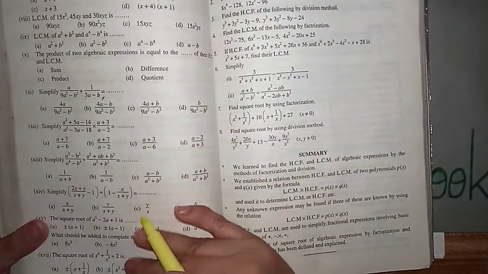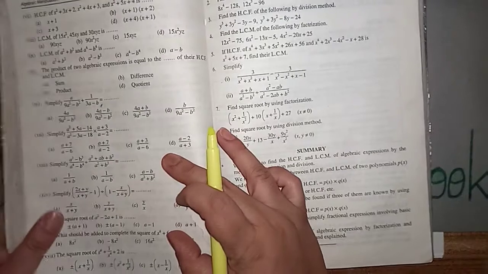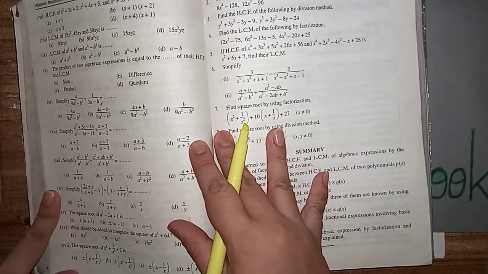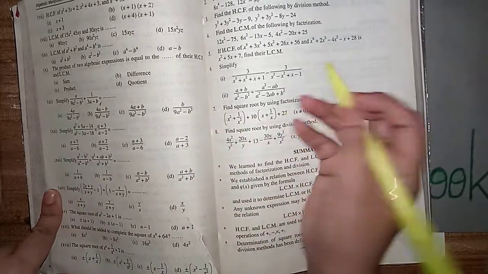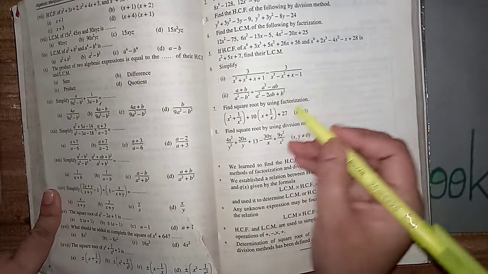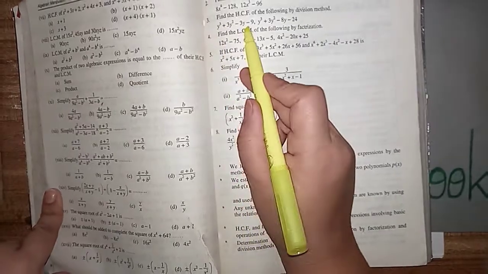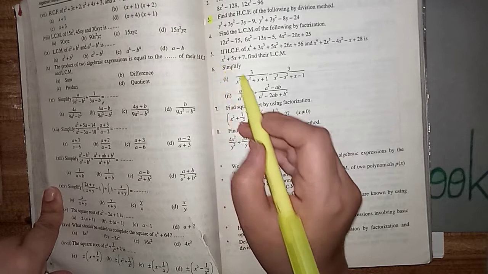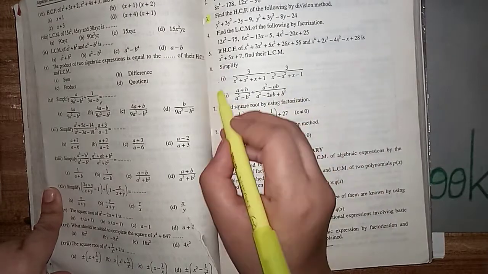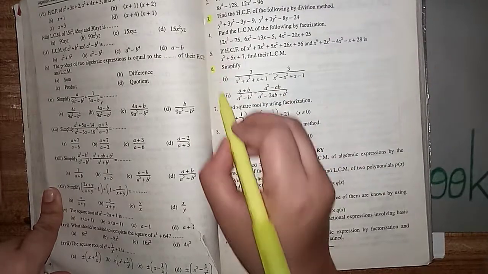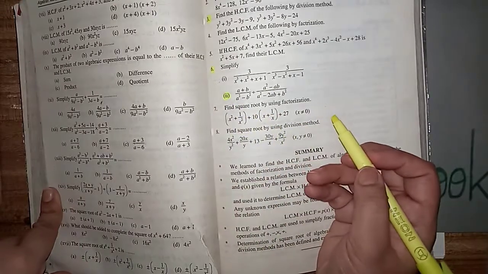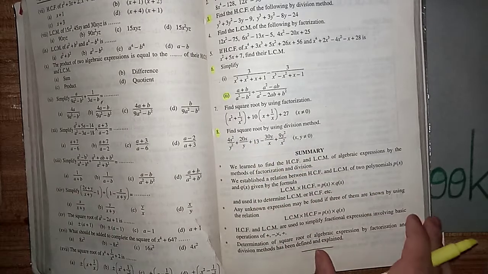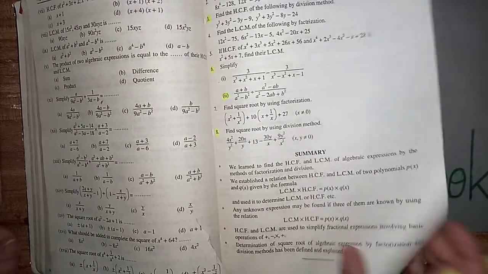Review exercise number 6. Also check question number 3, and question number 6, second part, and question number 8.